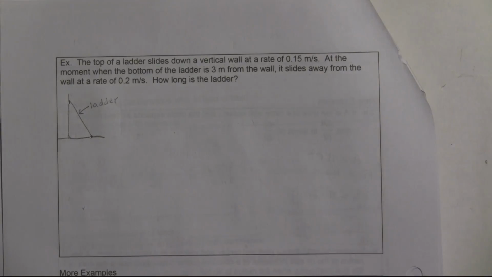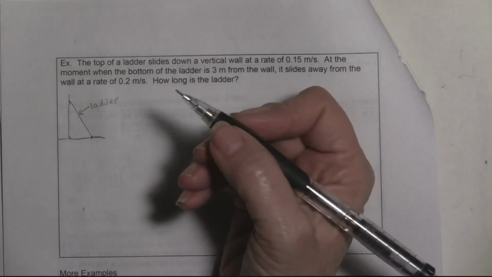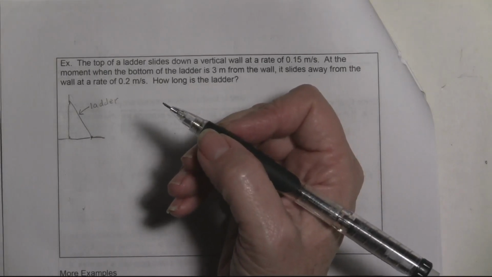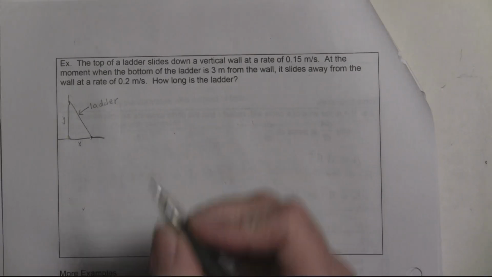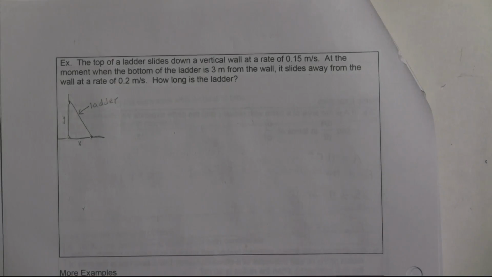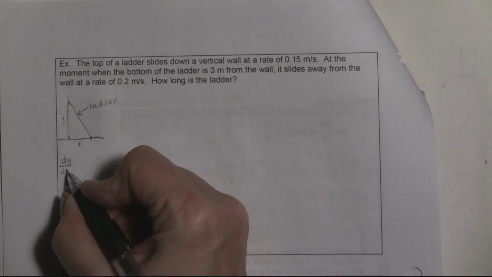And in fact, they told me at what rate, that means I need to write it as a derivative, that it is sliding down the wall, and at what rate that it is sliding away from the wall. And so I'm going to name this distance right here something. You could call it whatever you want to call it. I'm thinking about calling it y. And I'm thinking about calling that x. So then they have told me dy/dt, that's sliding down.